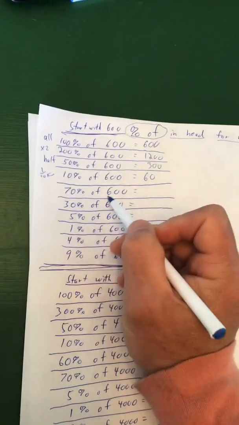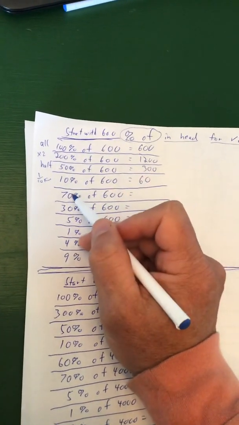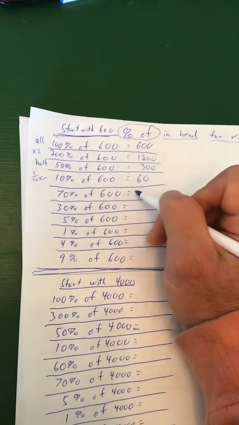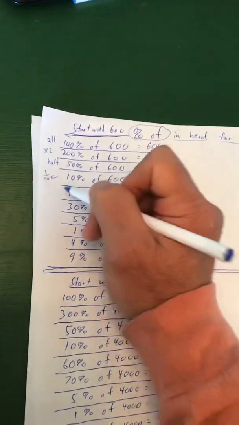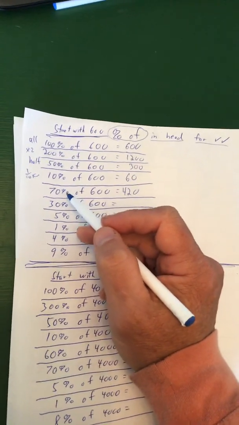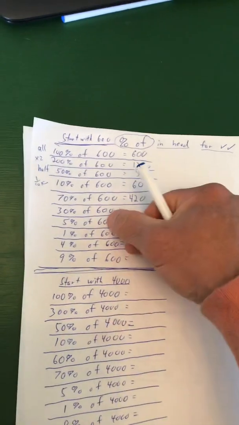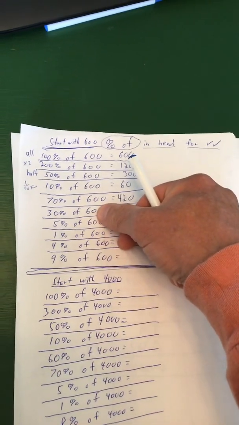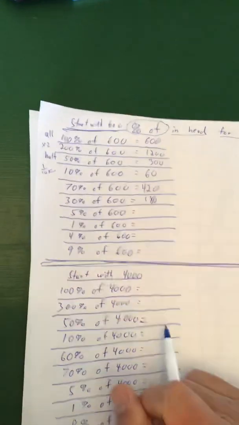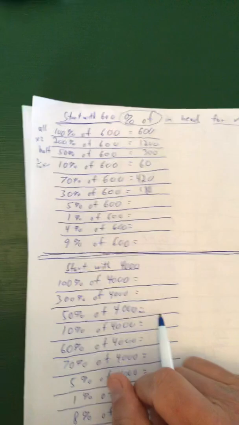So then 70% of 600, well, if 10% is 60, wouldn't 70% be just times 7? So that'd be 420. If you can do 10%, then you can do 20, 30, 40, 50, 60, 70, 80, 90%. Like here, what's 30% of 600? Well, 10% is 60, so for 30% you just multiply that by 3. You get 180. And you see how you can do that super fast in your head? When it's okay to do it in your head.